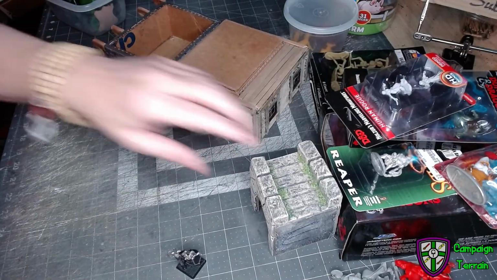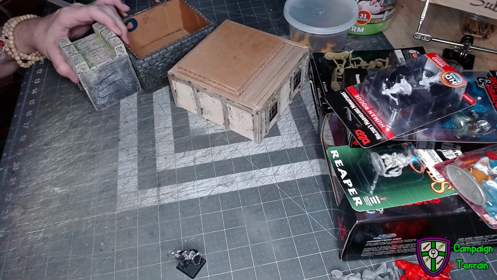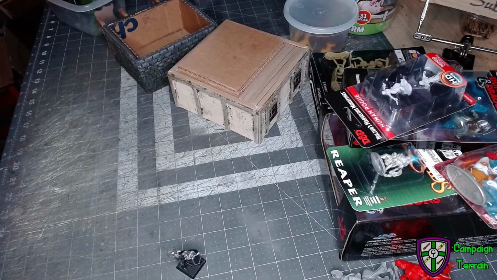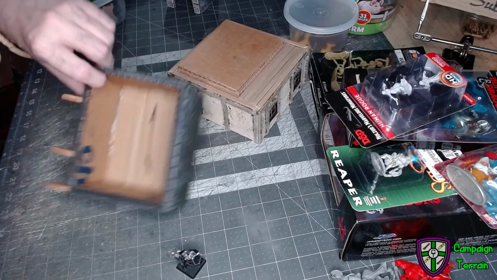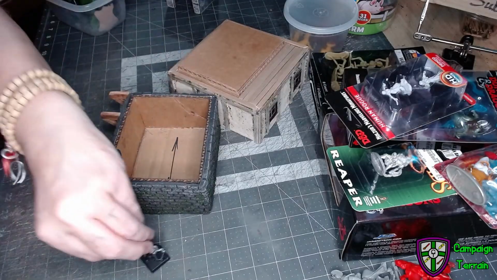So is that the same as my 3-inch scale? No, it's a little bit shorter. But is it over 2.5 inches? Yes. So again, rule of cool. Now this is not designed to have a room inside it and hold anything, so the height of the minis compared to it don't really matter.